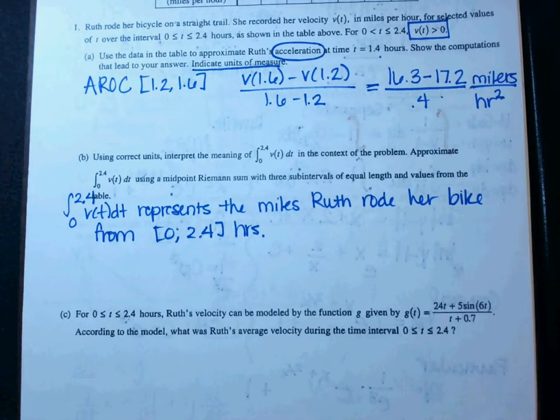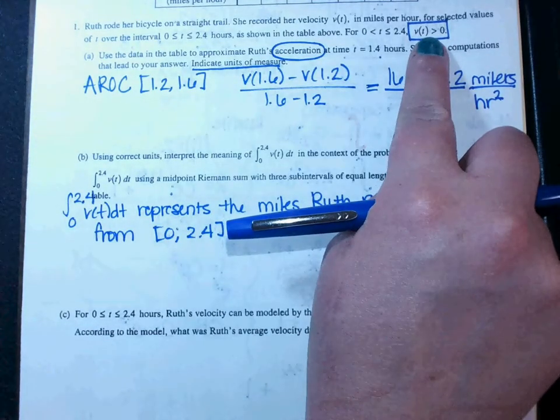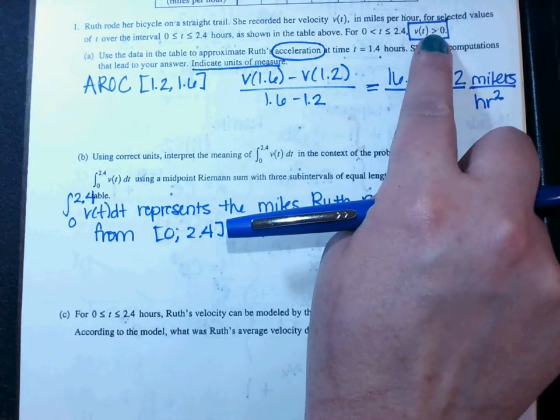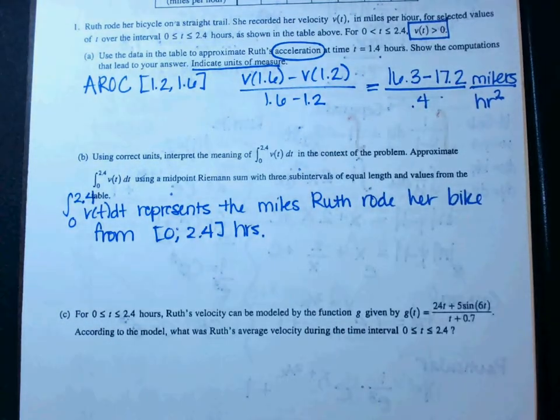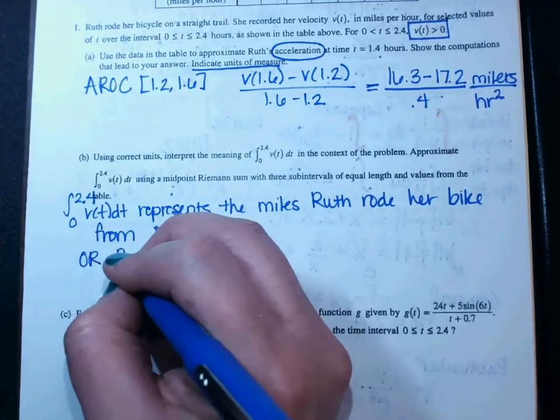You could have said it's the distance that she rode. That's fine. Now, the one thing about if you use the word distance, remember that distance really needs absolute value bars unless it's always positive. Did they tell you it's always positive? Yeah, right here. So in that case, it kind of saves the day. If you use the word distance, you're okay. But if any of the numbers were negative, distance would not have worked. If distance doesn't work, remember the word you can use is displacement. Do you remember that? So I'm going to put, or you could put Ruth's displacement.